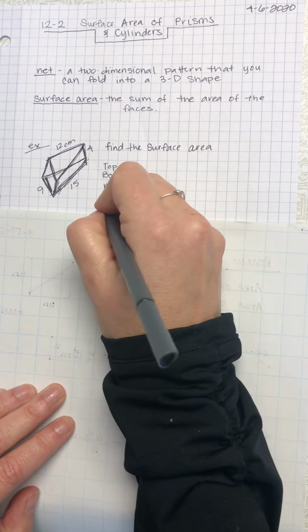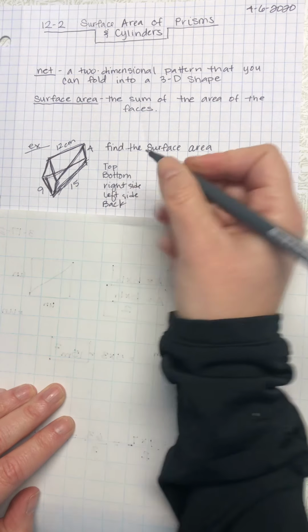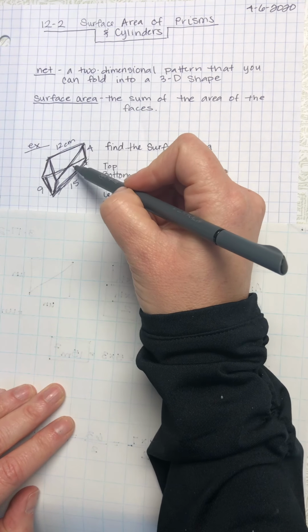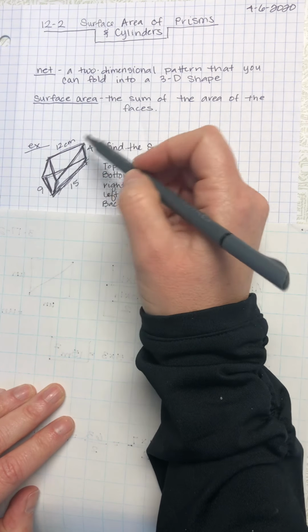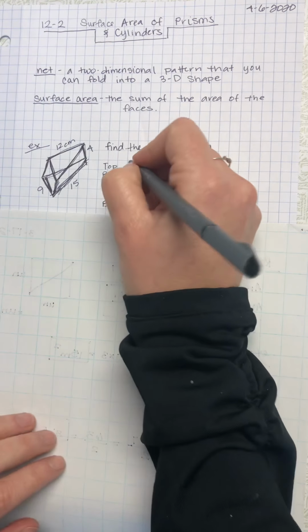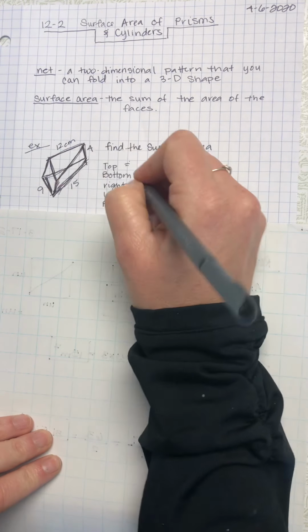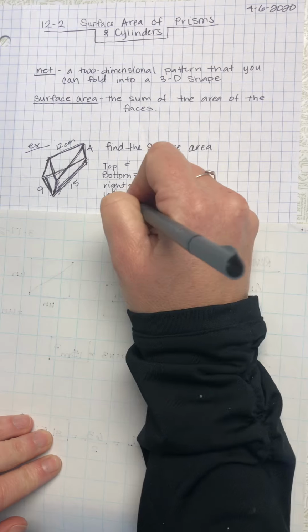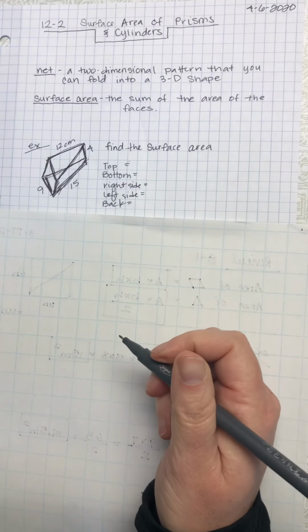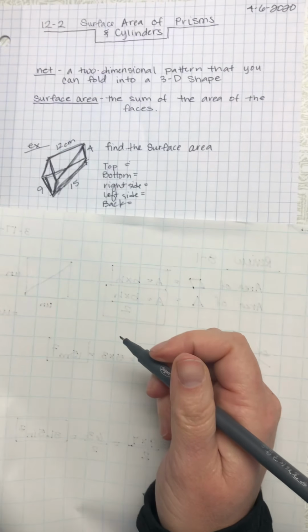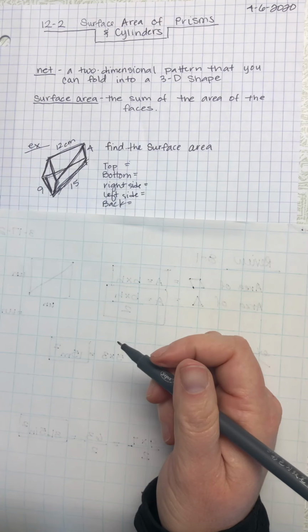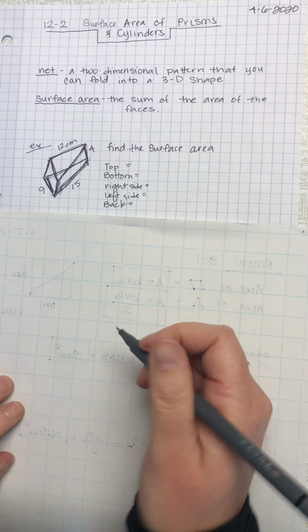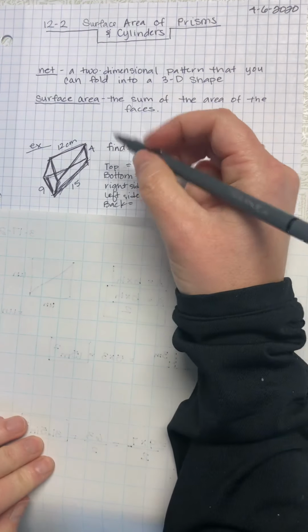And then there's a back. And if I count them, 1, 2, 3, 4, and then 5. I have 5 listed. So I want to make sure the 5 faces each have their own area, okay? Because they're not all different, but some of them have pairs, but some of them don't, right? They don't have the same thing on the opposite side.